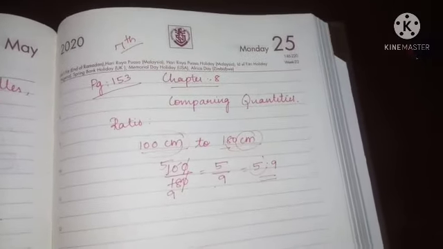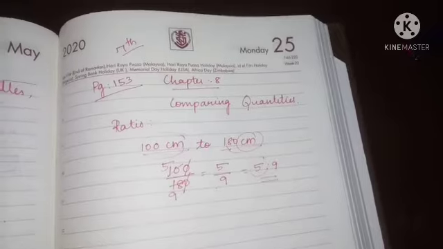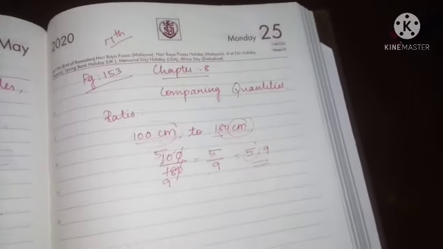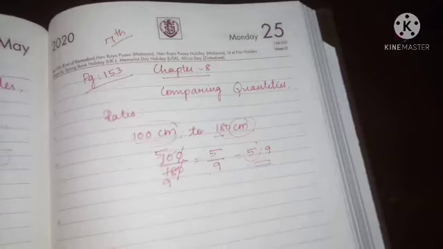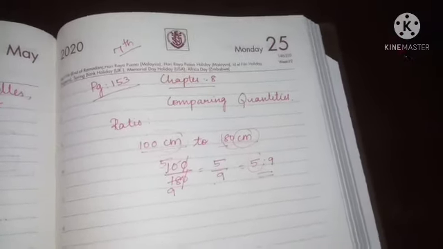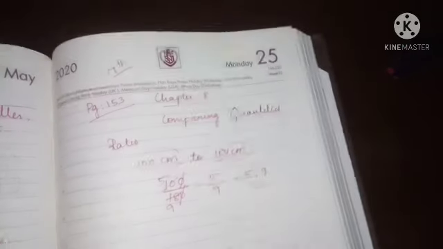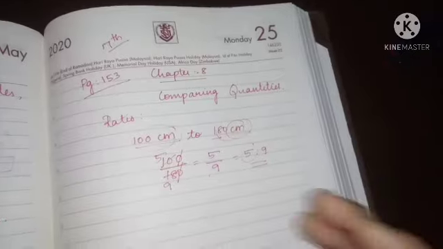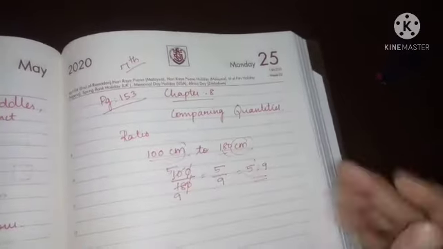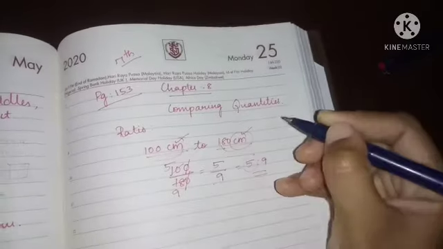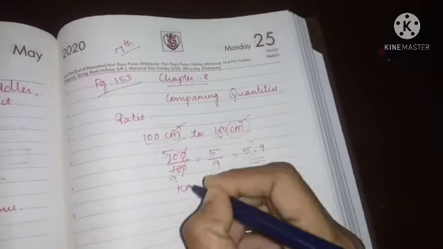And proportion means what? When you compare two ratios, we say that as proportion. So the main concept when you are comparing two quantities is both should be in centimeter, so both should be in the same units. If they are both in centimeter, sometimes both should be in kilogram.